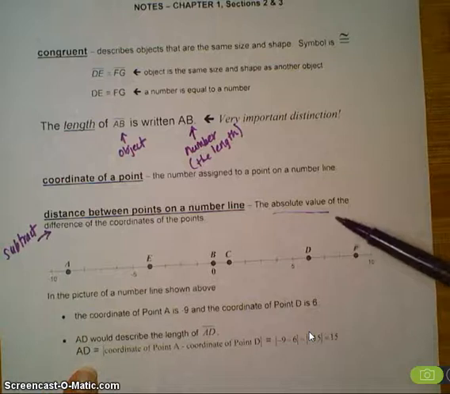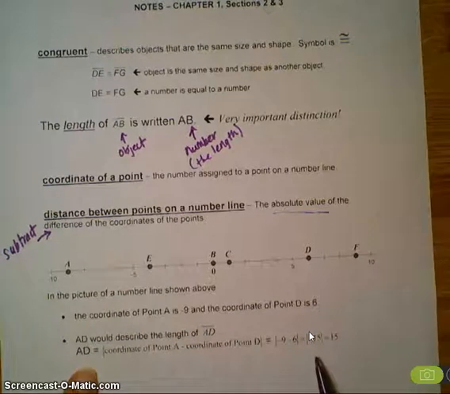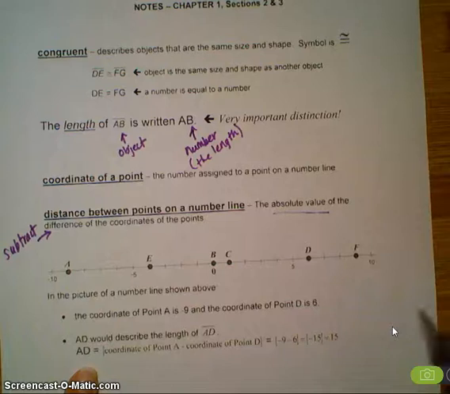We, again, use the absolute value. So I take the coordinate of A and subtract the coordinate of D, which leads to absolute value of -15, which leads to a value of 15 being the length of segment AD.